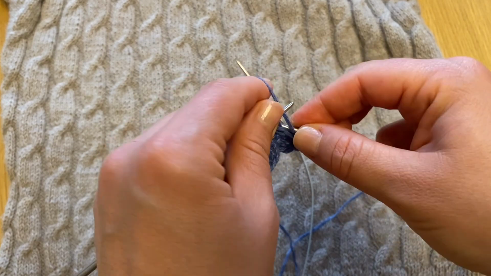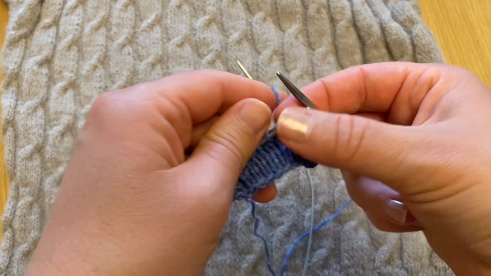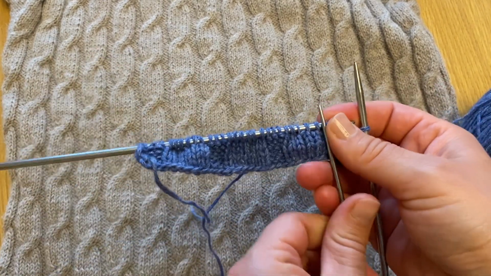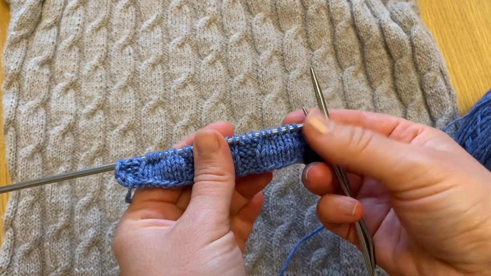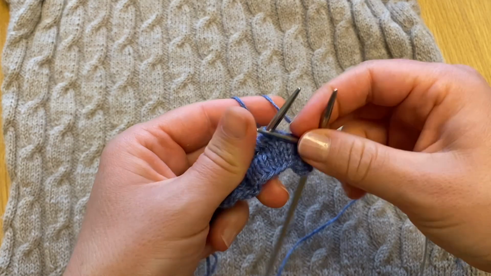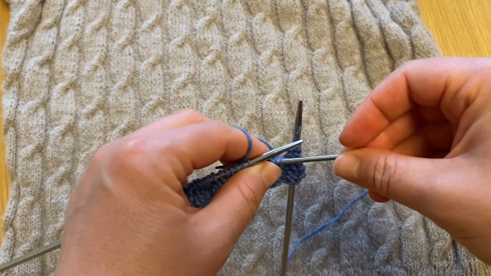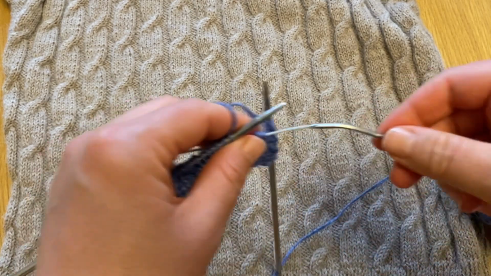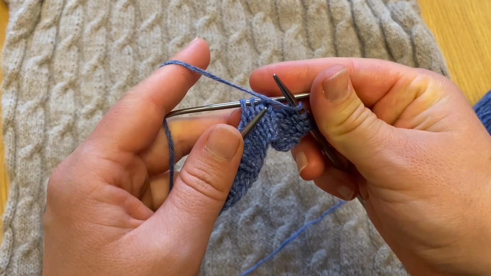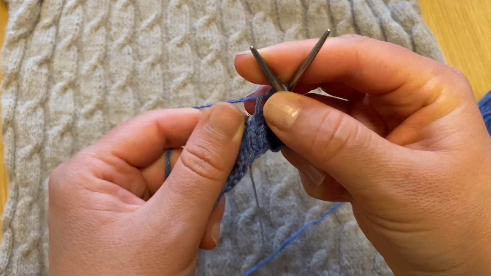So of course, purl the first 3 stitches, and because this is going to be a right leaning cable, I'm going to remove the first 3 stitches onto the spare needle and hold them at the back of my knitting. So I've removed the first 3 stitches onto my spare needle, and I'm going to knit the other 3 stitches.